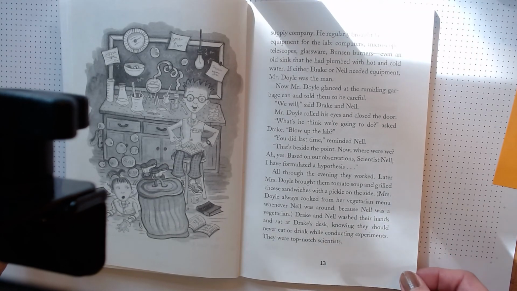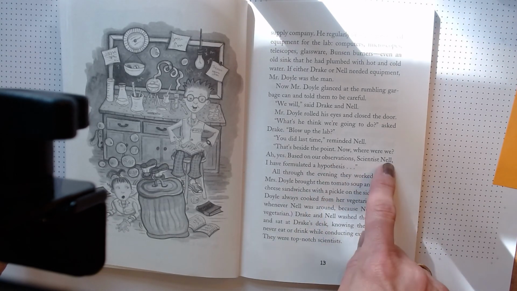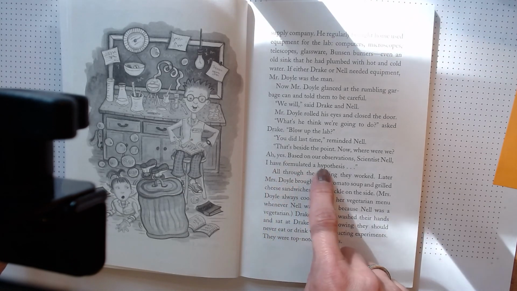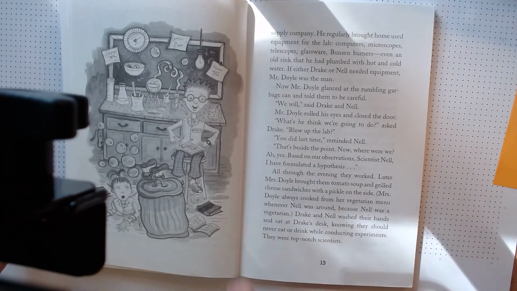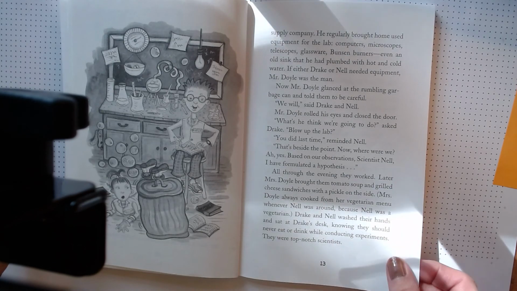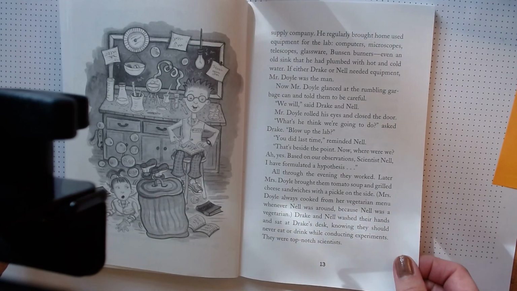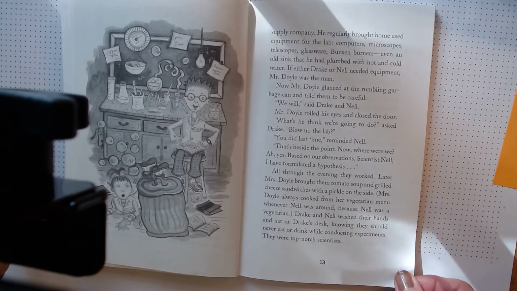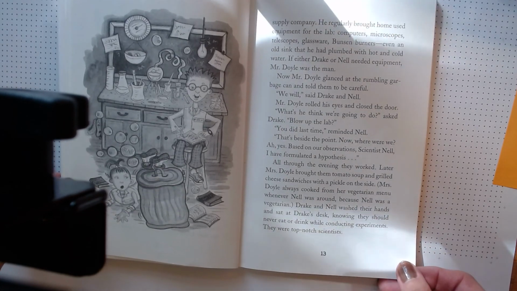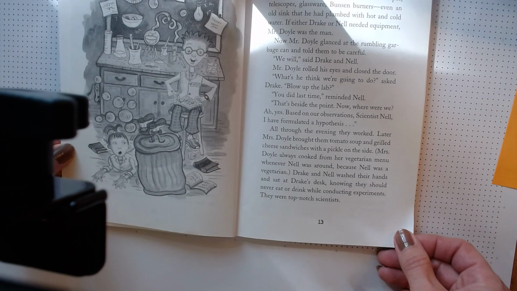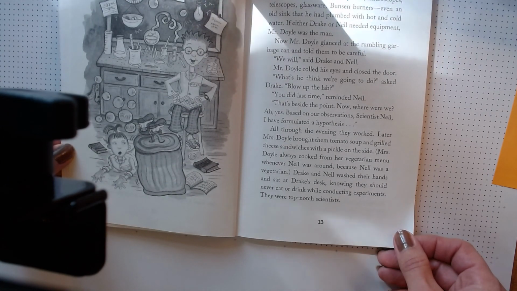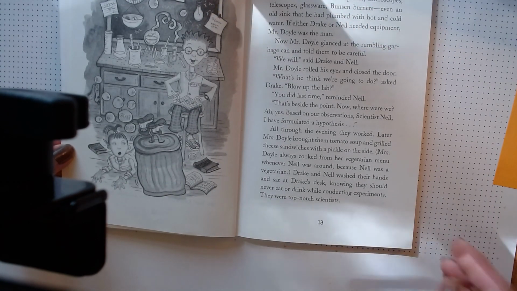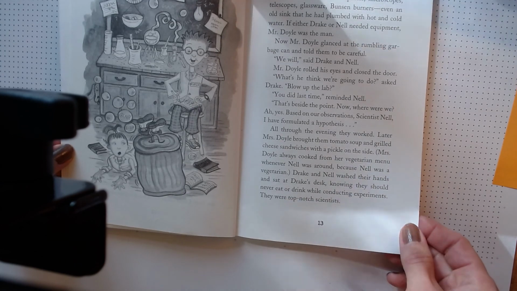"Ah, yes. Based on our observations, scientist Nell, I have formulated a hypothesis." And you know from science that a hypothesis is an educated guess, right? He's kind of making a prediction based on all the facts and information that he has. He might be right, he might be wrong. All through the evening they worked. Later, Mrs. Doyle brought them tomato soup and grilled cheese sandwiches with a pickle on the side.